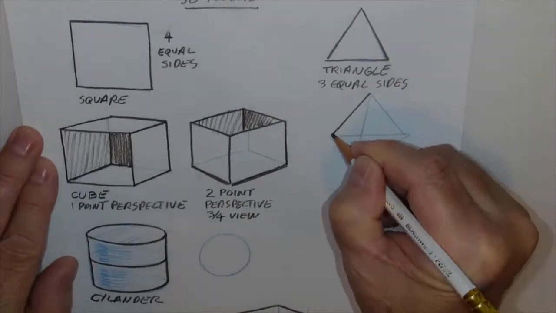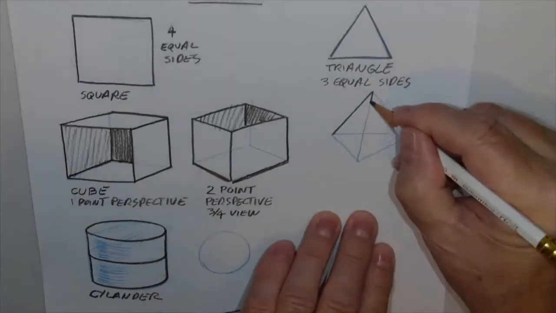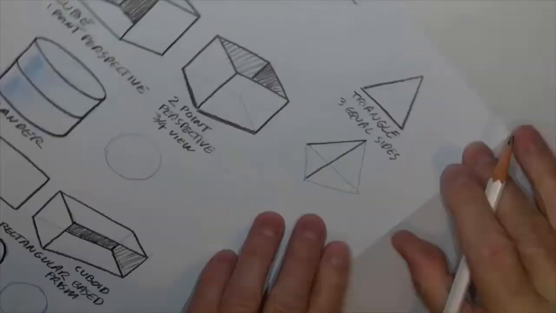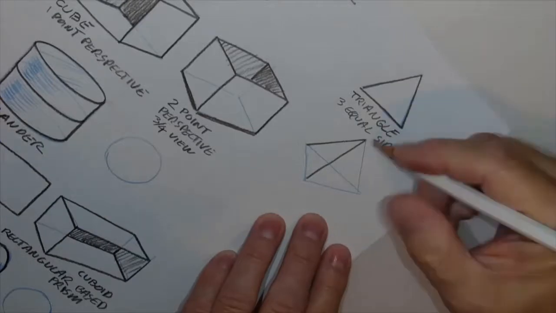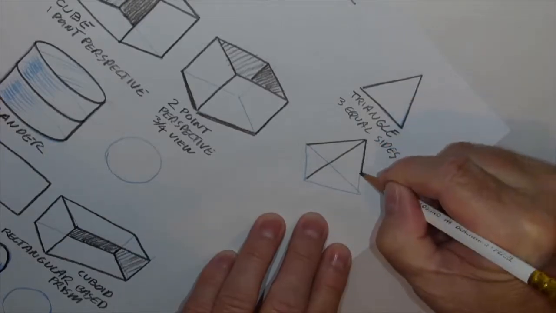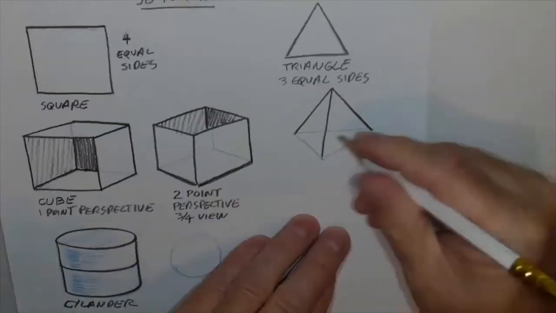But again, I'm just going to draw this from what the viewer would see if this was a solid object and not a transparent. And again, we're drawing transparent for structure.